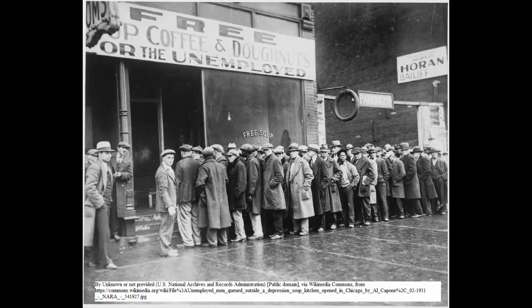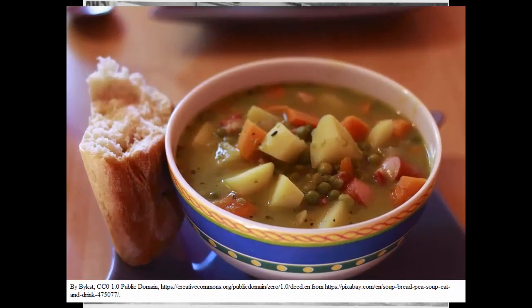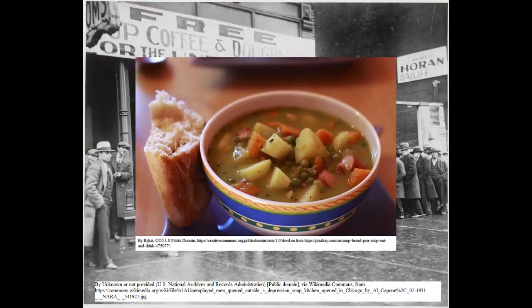Soup kitchens pretty much do what the name suggests. They provide a meal of soup and a hunk of bread 3 times a day to the growing number of unemployed and their families.